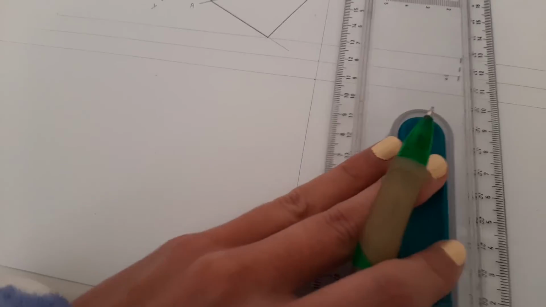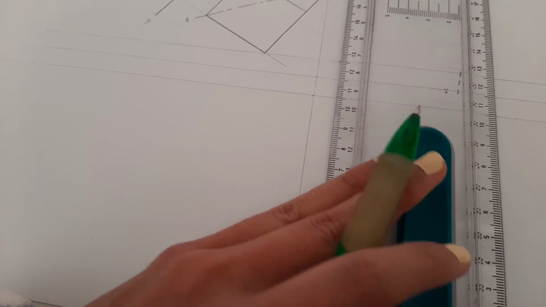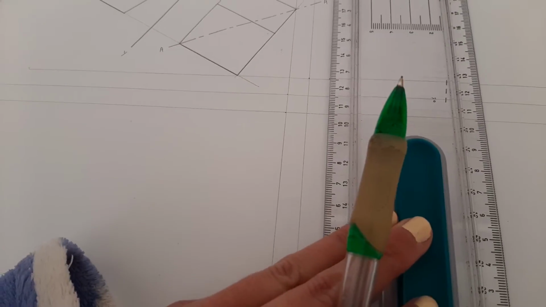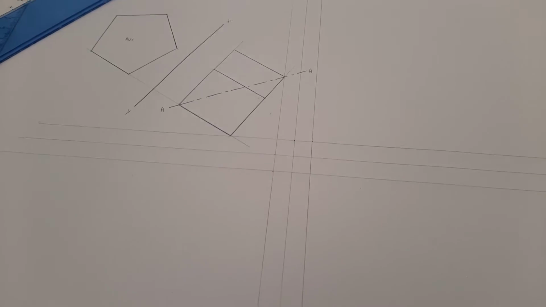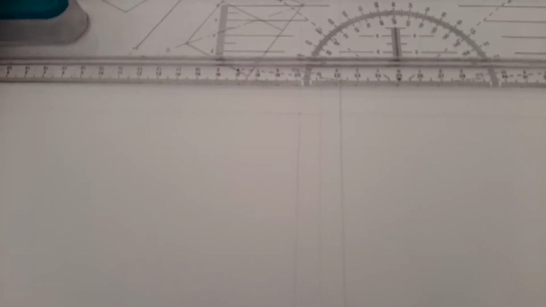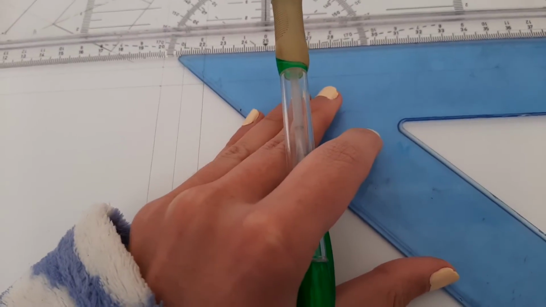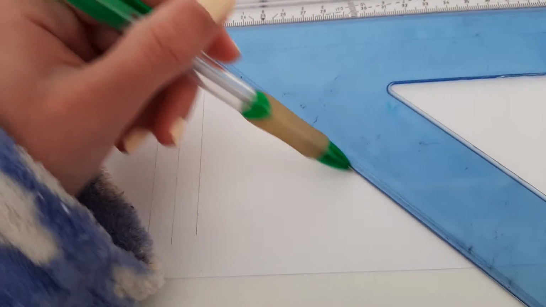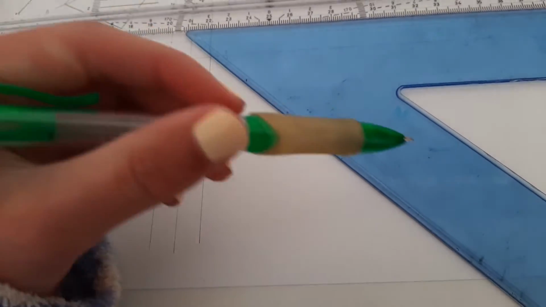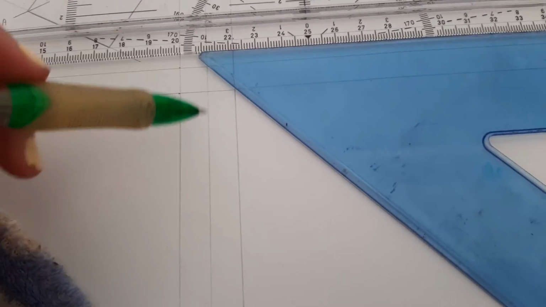Okay, so it should be like this over here. Okay, once that is done, you're going to take your 45-degree line or set square and you're going to just do a 45-degree line going in the middle like that. Okay, and then once that is done, we can get started.